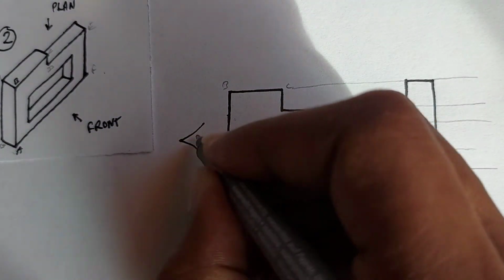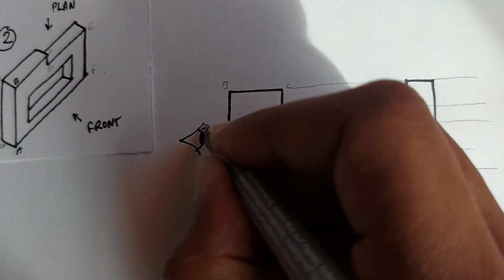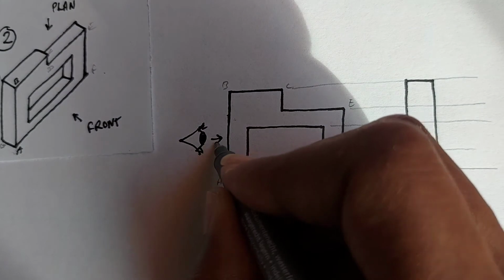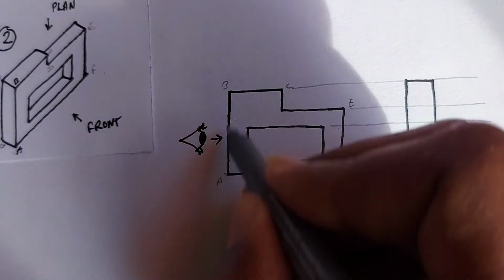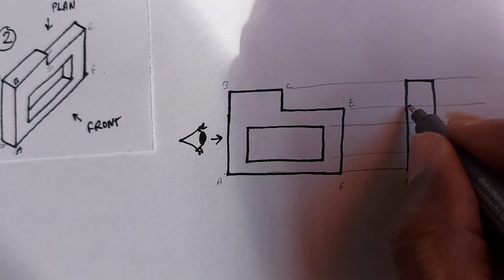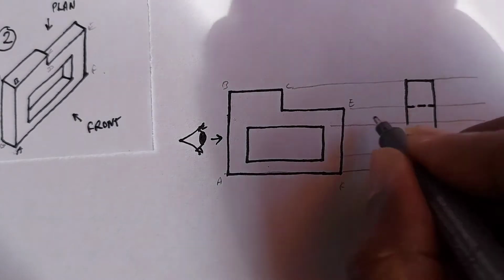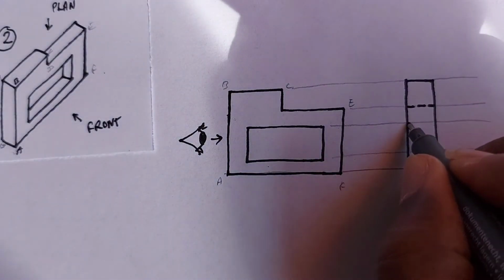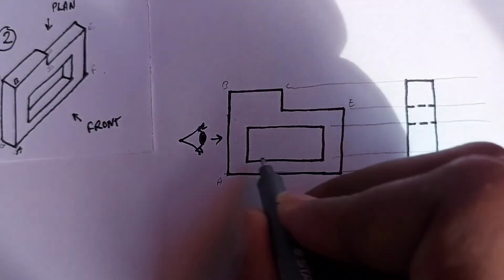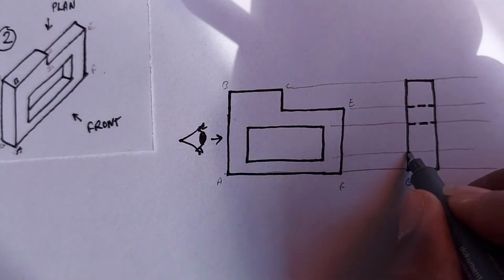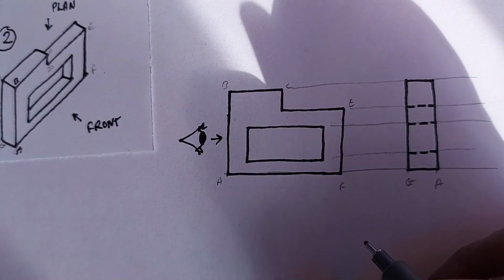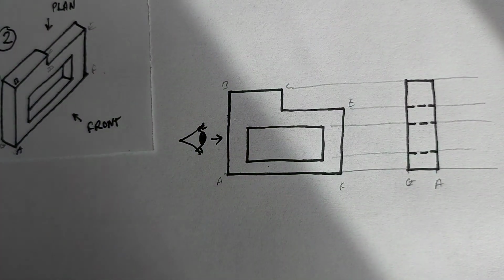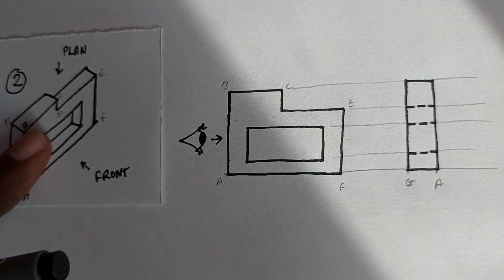You need to remember that you are looking at the drawing from this side. So as you look at it, you're going to see this left side here first. So all of those parts that are on the right side will be hidden. This part here is blocked. So that's another hidden part. Over here, this part here is blocked as well. That's another hidden part.